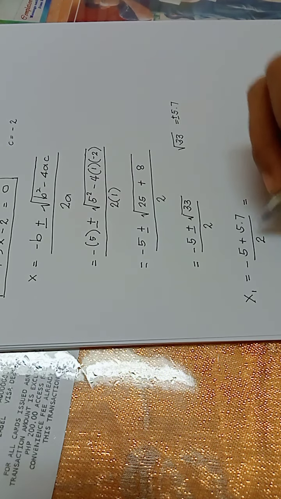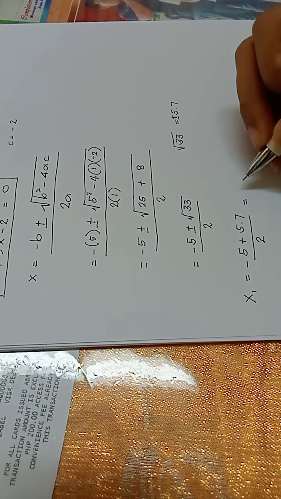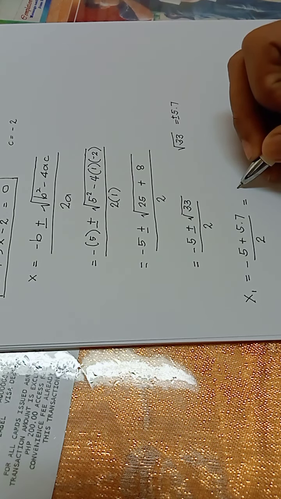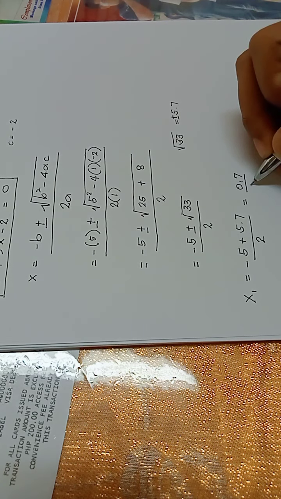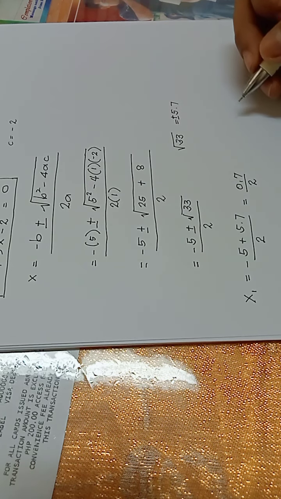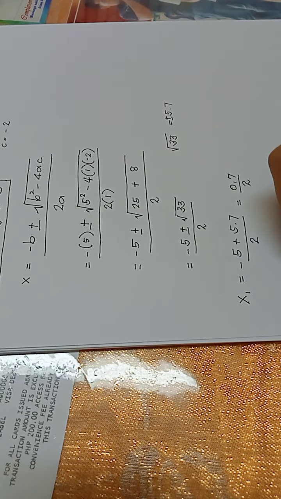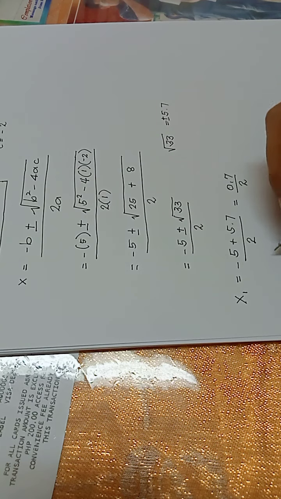Baba lang si 2. So, negative 5 plus 5.7 is equals to 0.7 over 2. Okay, samantalang naman ang x sub 2 is equals to negative 5 minus 5.7 over 2.